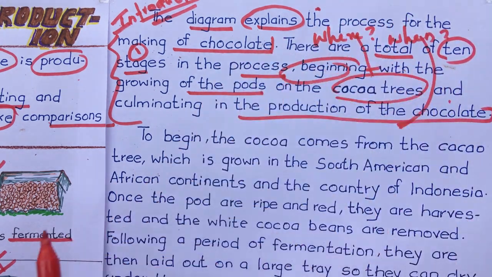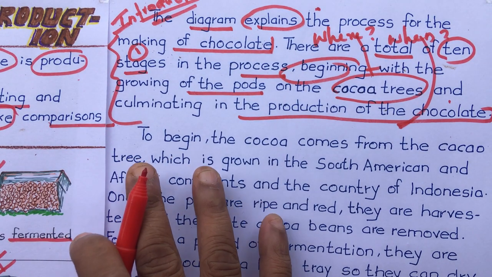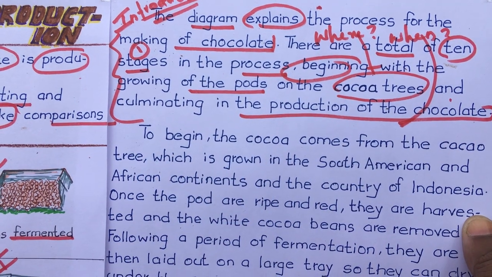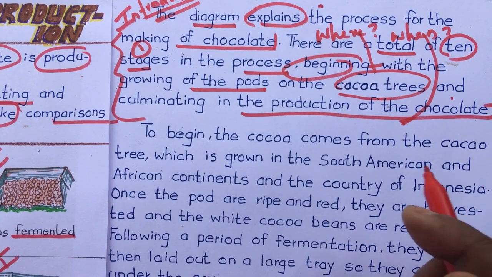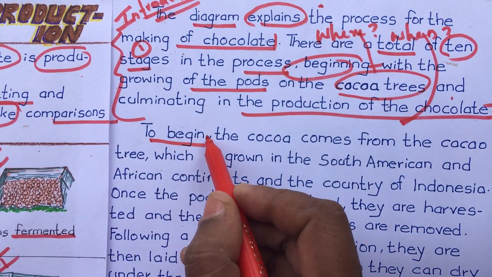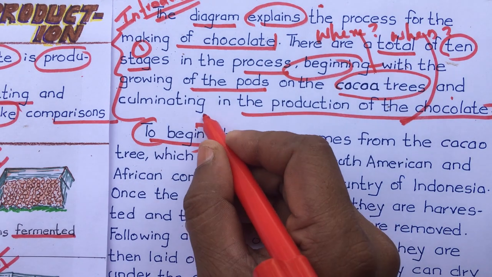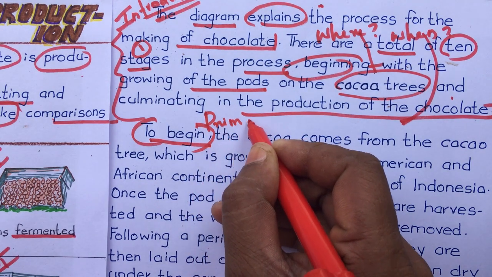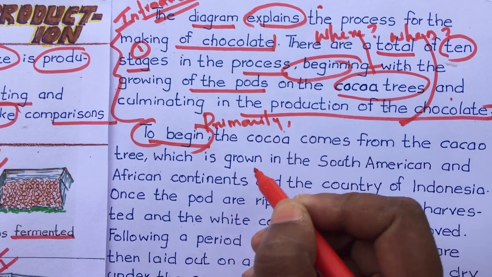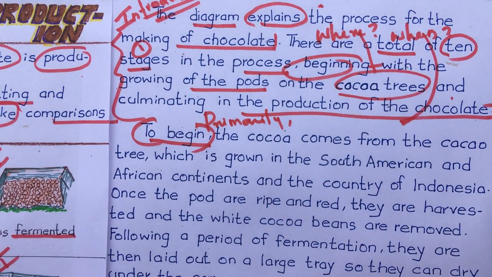This process is all about this. I hope you understood the introduction, and let's move to the further aspects. To begin, you can write anything to start with, or firstly, or primarily, anything you can write. I usually go for primarily or to begin with, so anything you can write, up to you.